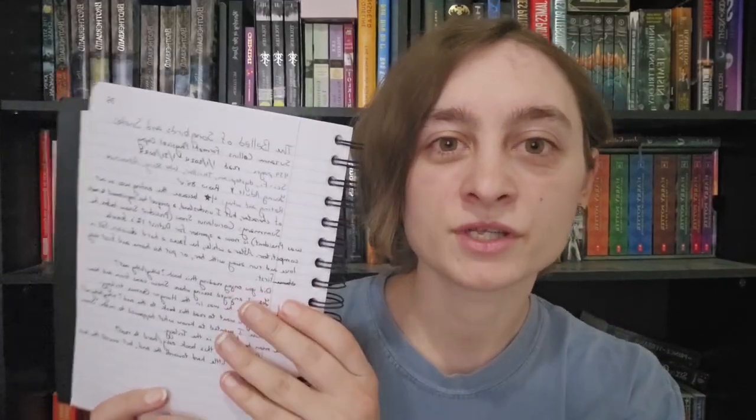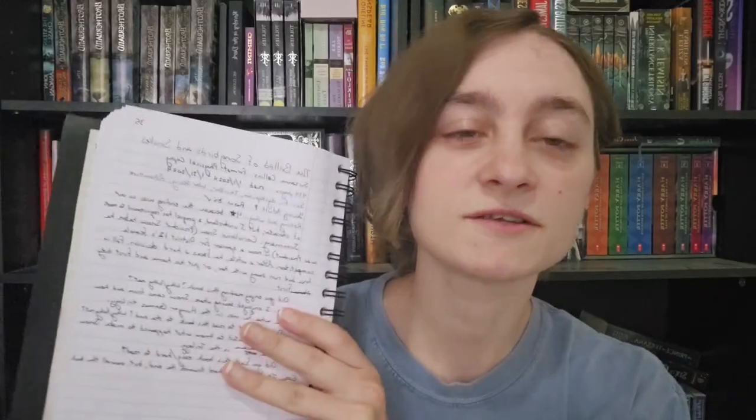Next, I have a full one. So notice how this is pretty much a page long. A page is really all that I need in order to review a book properly. And depending on whether or not I really liked the book, I might film a video about it or not.